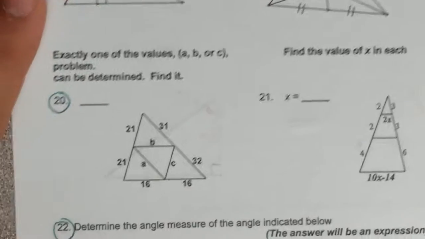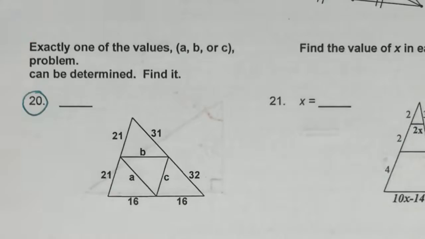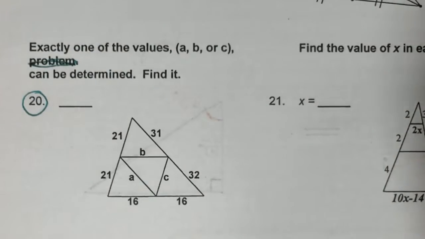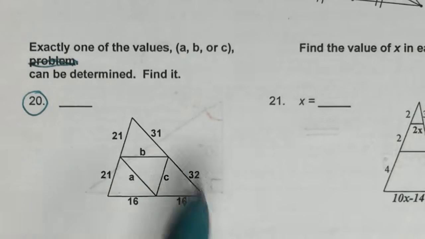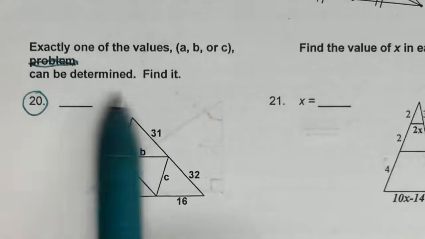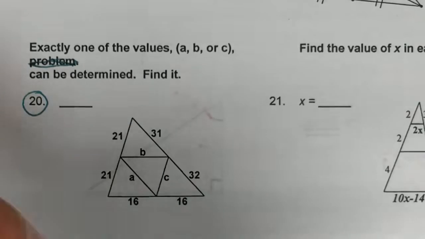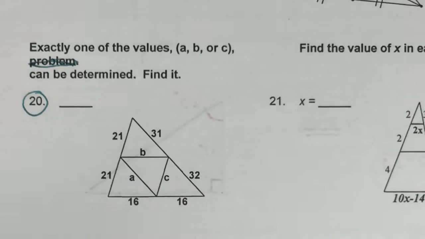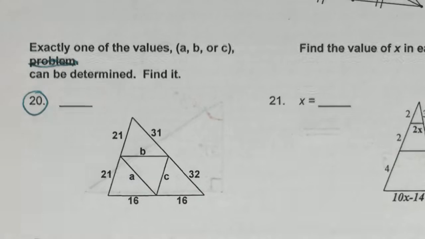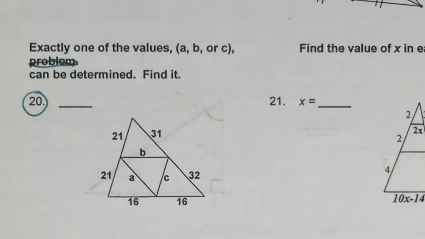All right, 20. This one had this word in it. This word problem goes right here. Exactly one value, A, B, or C, can be determined. Find it. 2 of these we cannot figure out. Why? Jason? Because they don't have the midpoints to make the mid-segment. Why? Because there's one side that isn't congruent. Do you agree one side in this triangle is not directly in the middle? Yes. Which side is that?